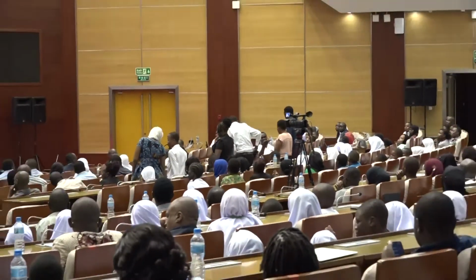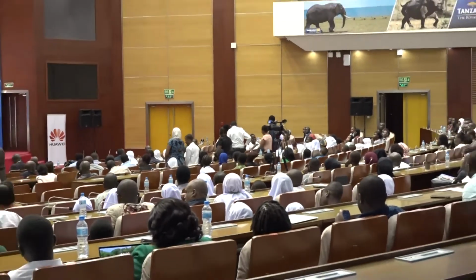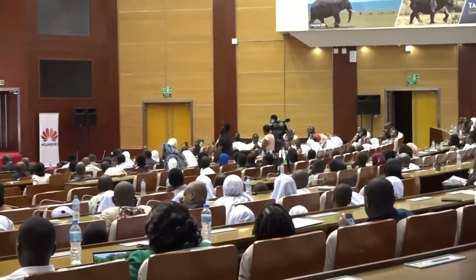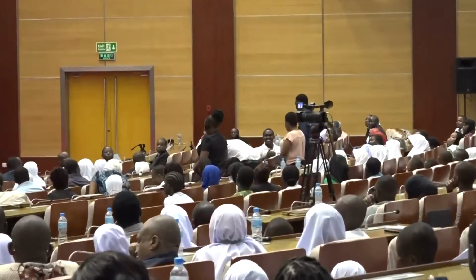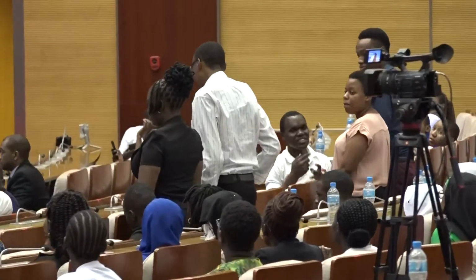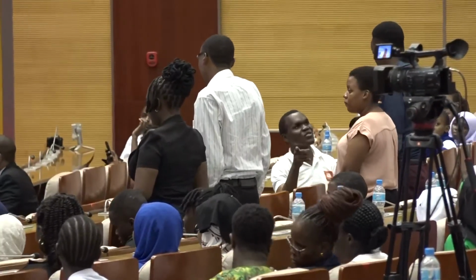These are just representatives. We could not bring all of them. But you can see on my left, the two on my left are deaf. So we have a sign language interpreter there, translating and interpreting everything that we are saying here. And the three are blind. They cannot see. But they are very good ICT professionals.